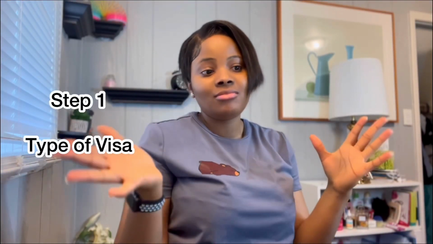So the first thing you want to do is to research or determine the type of visa you'll be applying for and the supporting documents you might be needing for the application process. In my case, I applied for a tourist visa. They have different visa categories and their prices, like I stated before.